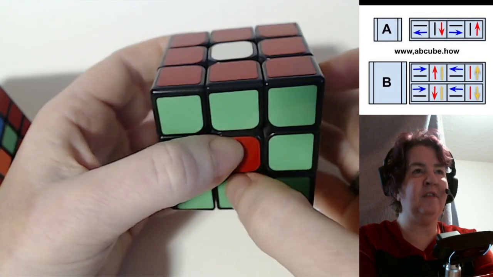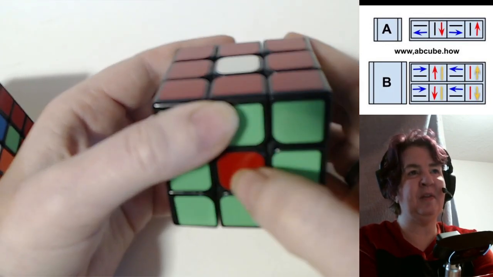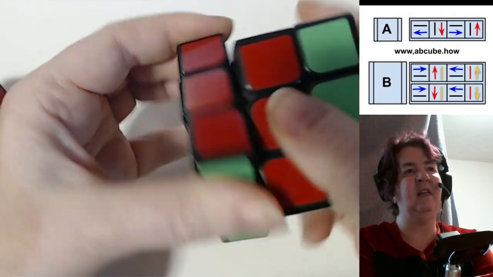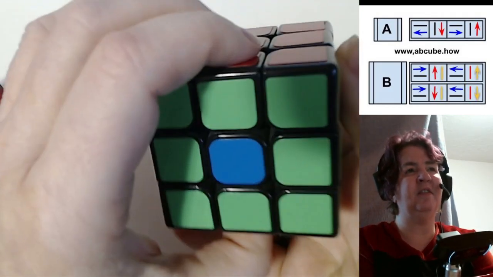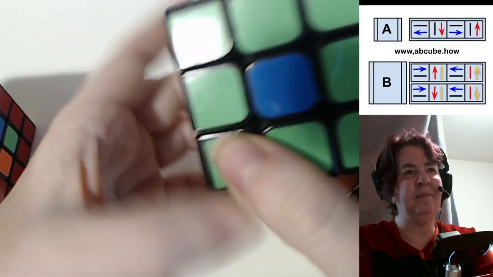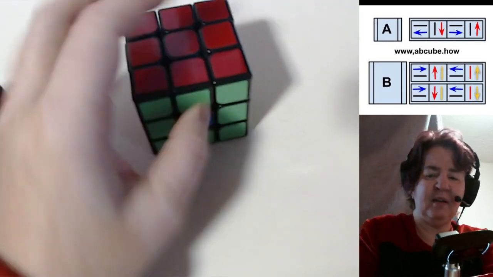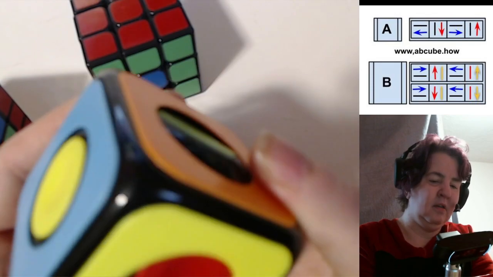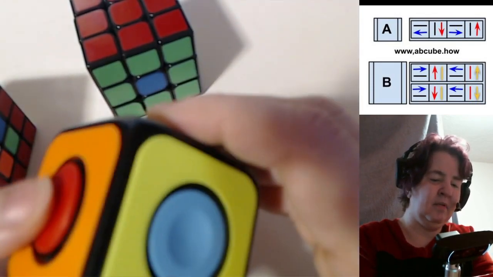If I do this again, if I put this white up here, out, down, in, up, this is now boxes on 4 sides with 2 sides solved. And that looks something like this, just to demonstrate.